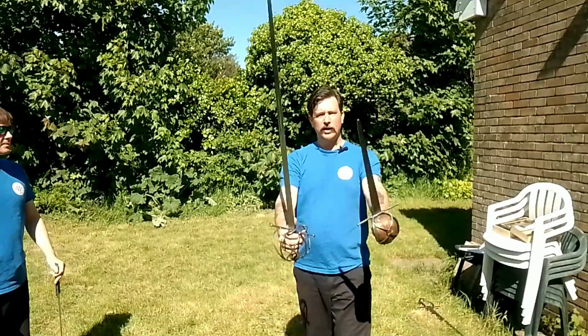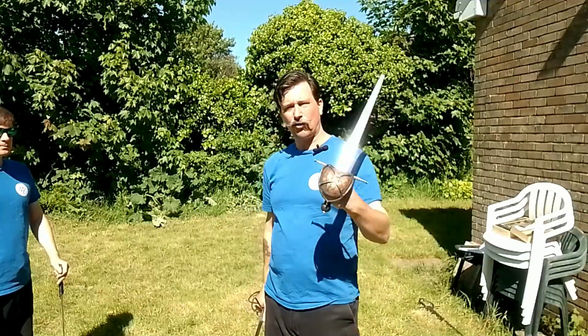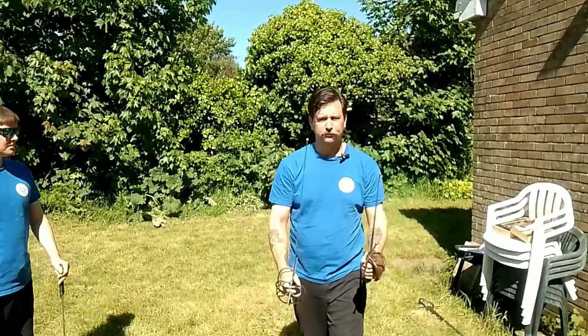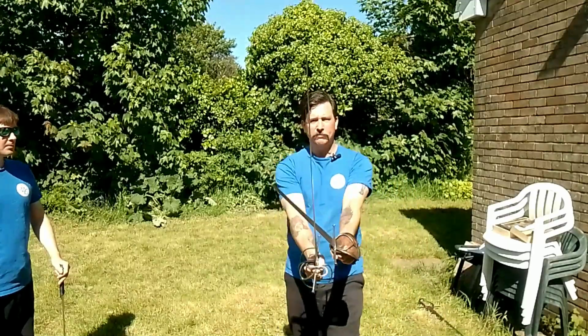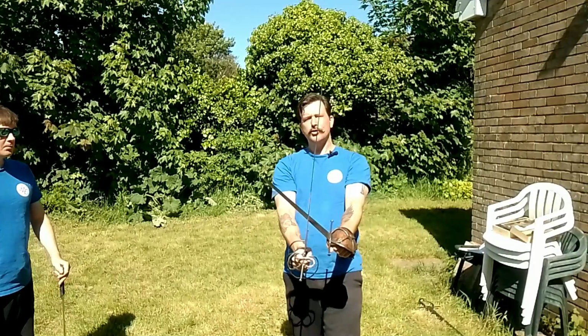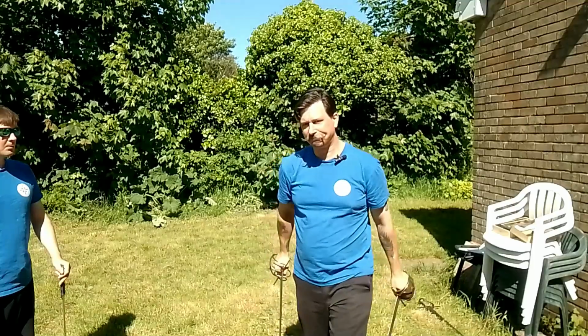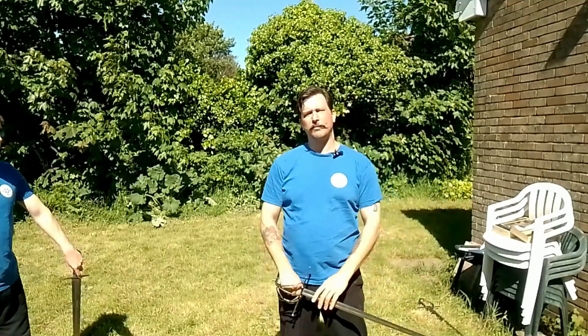Now, just to complicate matters, dual weapons. If I have a weapon in my offhand, a dagger or a buckler, my guard sits much more like this. So now I have two outsides. If I have a single sword, my inside is my offhand, my outside is my sword hand.